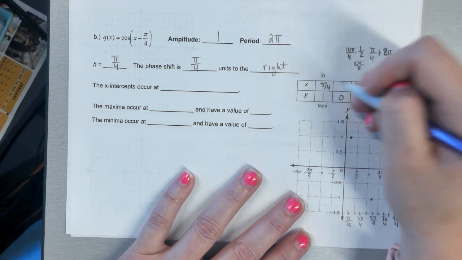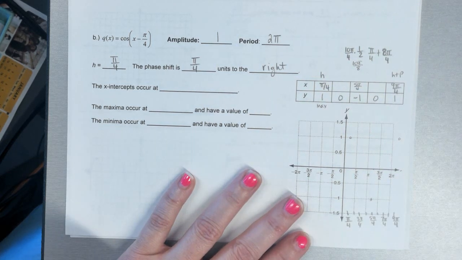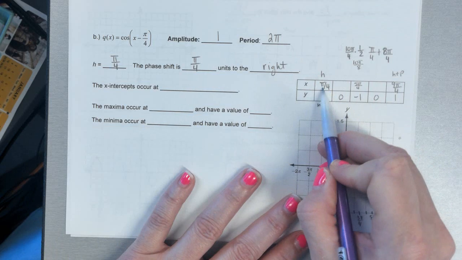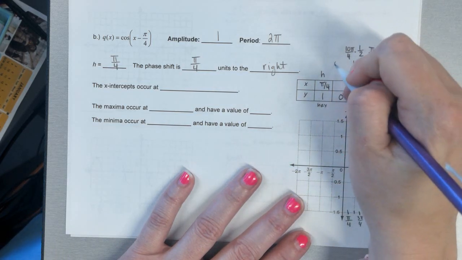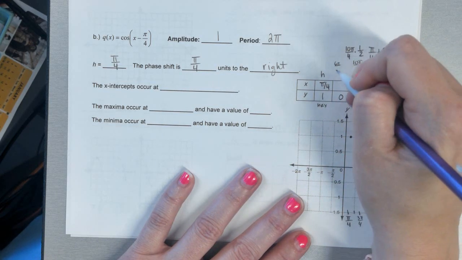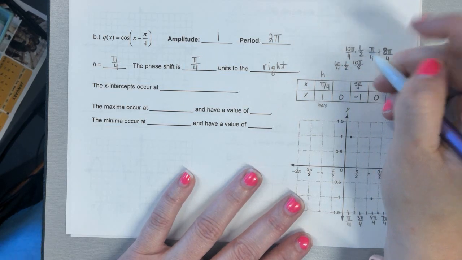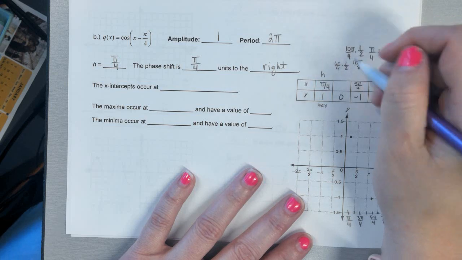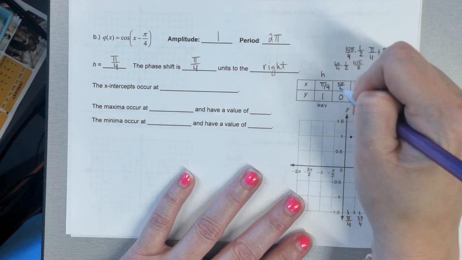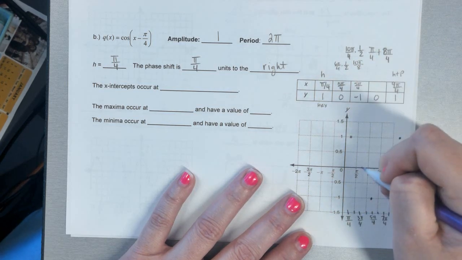Okay, and then when you're finding these, again, add them together, multiply by a half. So this would be 6 pi over 4, and then times 1/2 is 6 pi over 8. And 6 pi over 8 is going to reduce to 3 pi over 4, which is here.